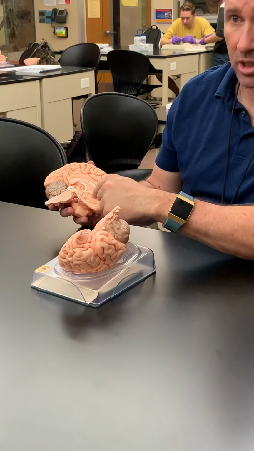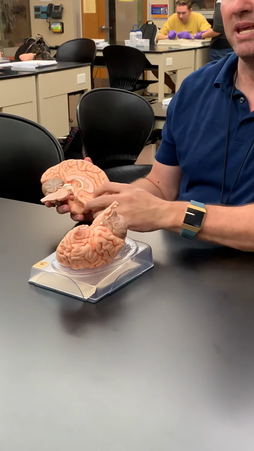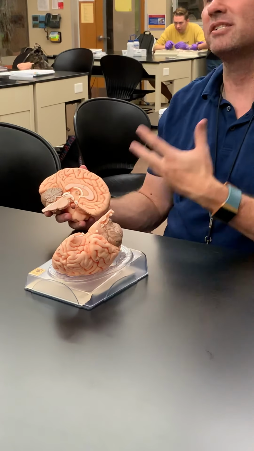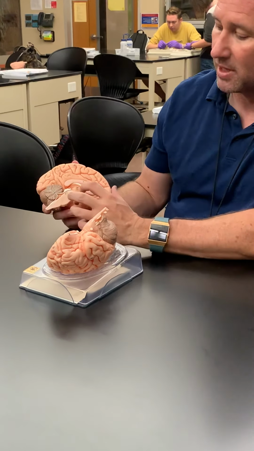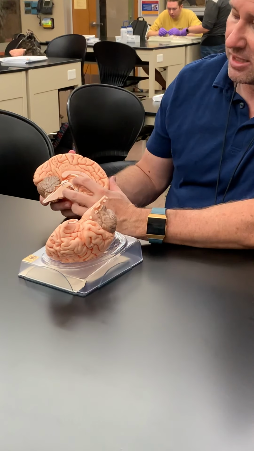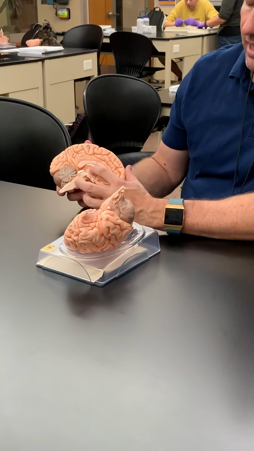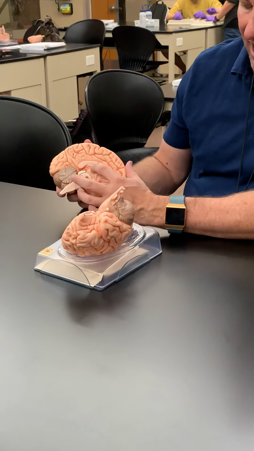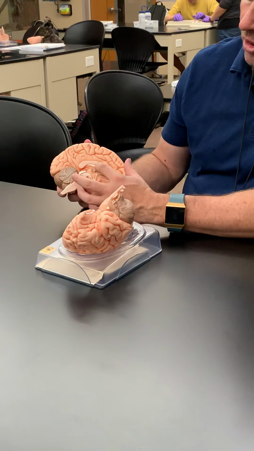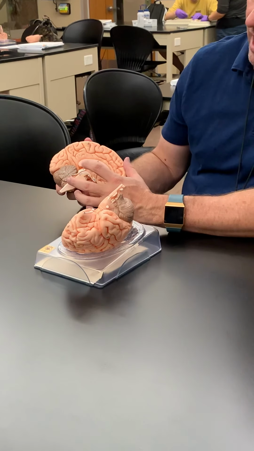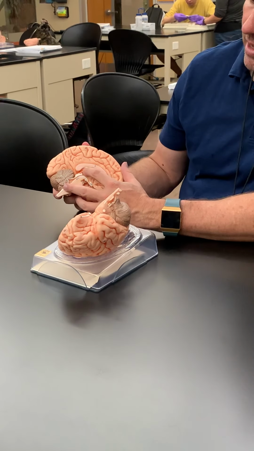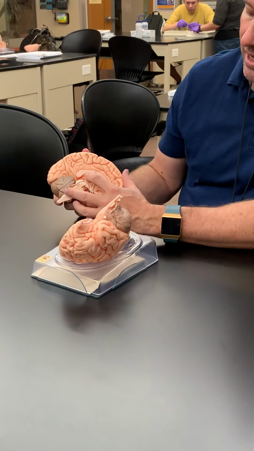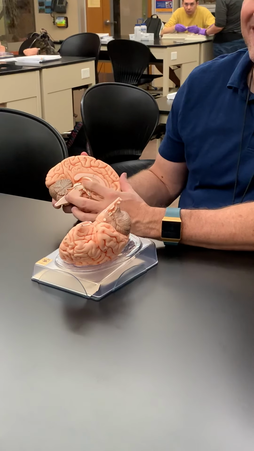Here is called the corpus callosum. The corpus callosum is myelinated tissue. It connects the left and the right hemispheres. Below that, we have the thalamus region. The thalamus is the central relay station, along with the fornix and the pineal gland. It makes up what is known as the diencephalon.